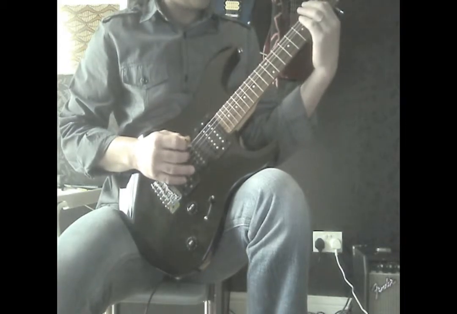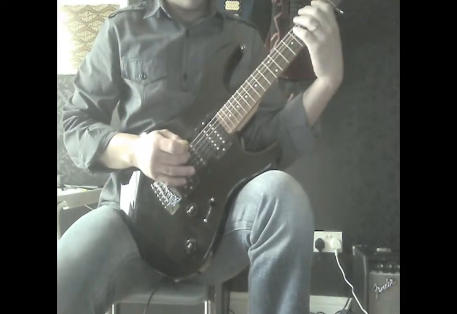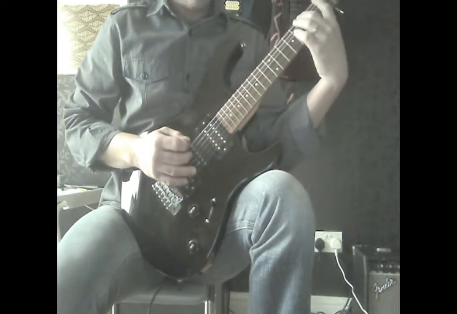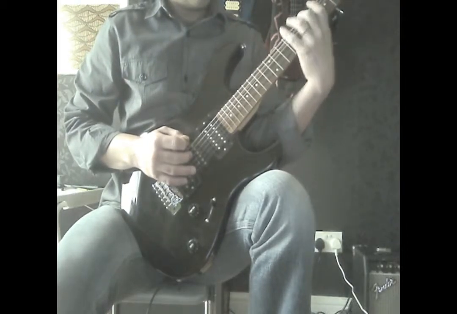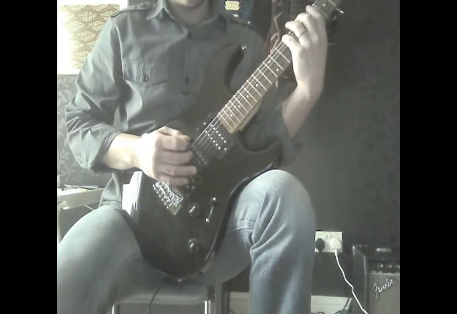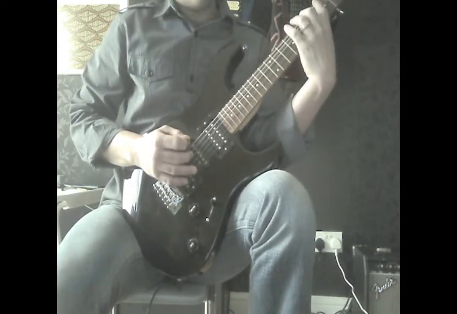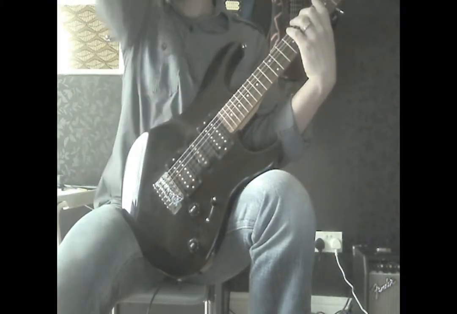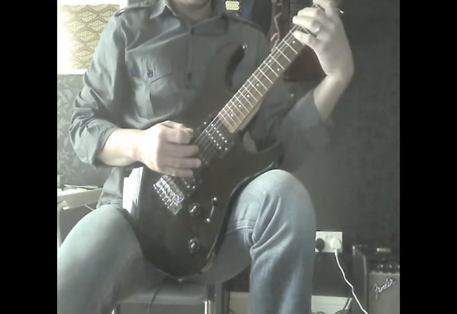I pick on the 5th fret on string number 6 or the low E string, and then hammer on using my middle finger now to the 7th fret of the same string, and then using my pinky hammer on again to the 9th fret, and then pull off, releasing to the 7th fret of the 6th string, and then back to the first note using a pull-off technique.